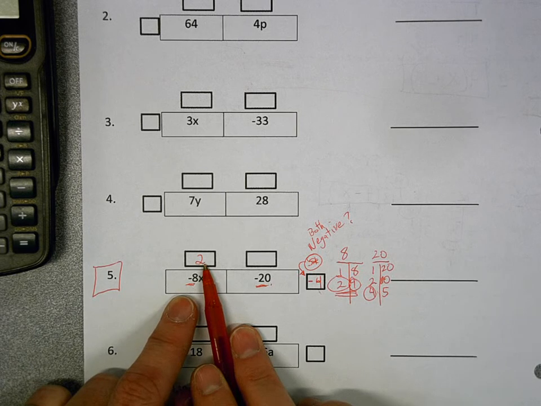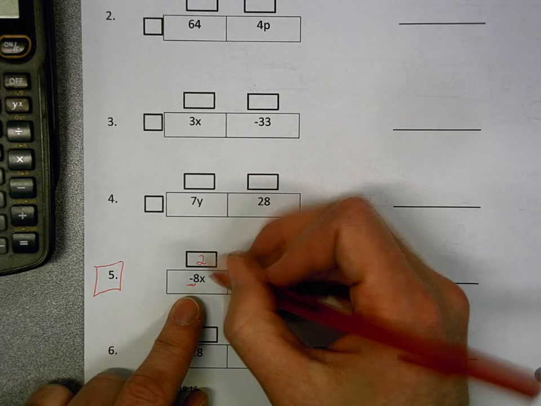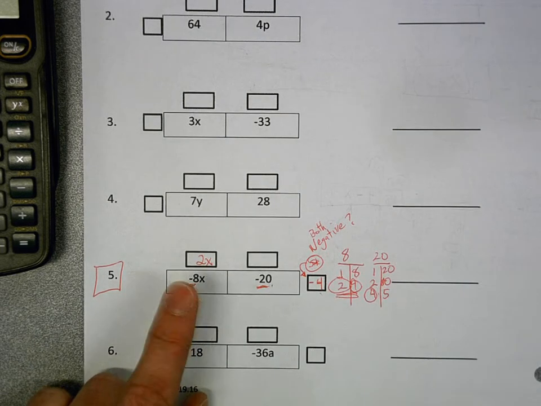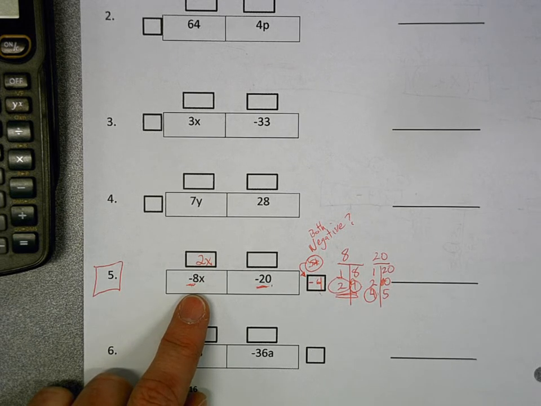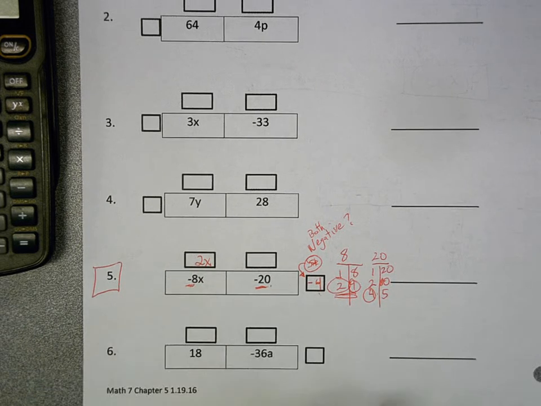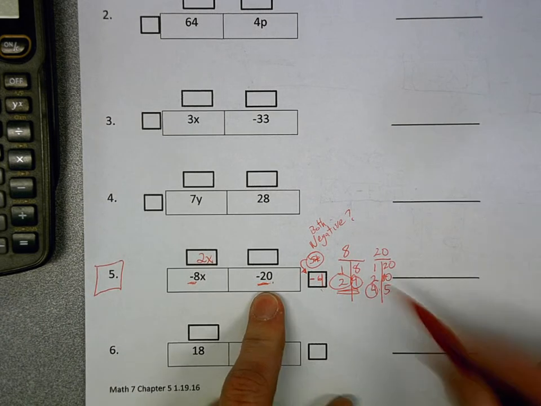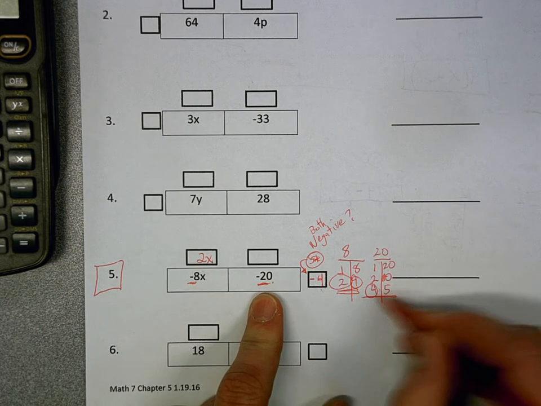Don't forget, of course, your x, right? The x is left over in that term as well, so don't ever forget your variables. And over here, negative 20, I divided out a negative 4. Well, our other number is a positive 5.